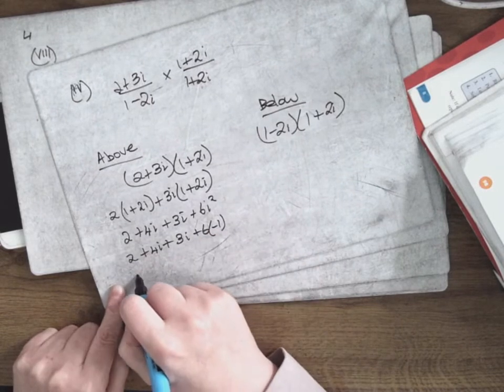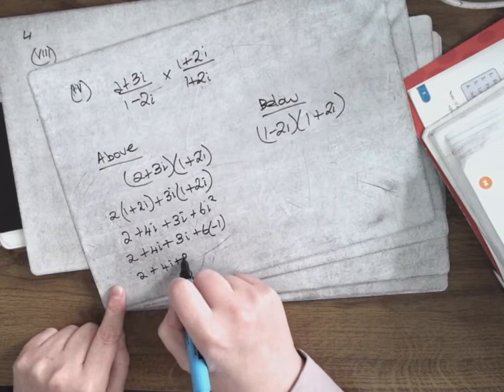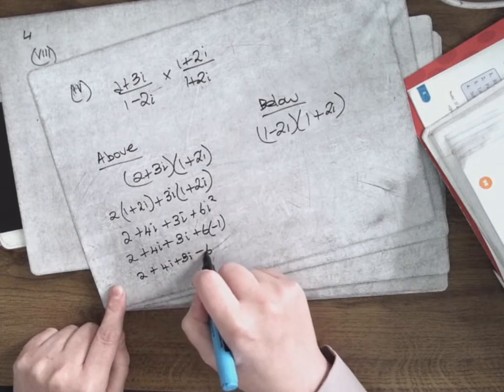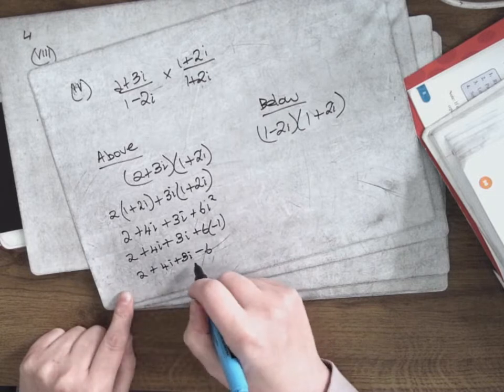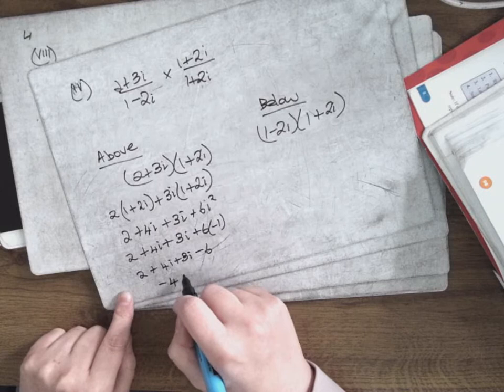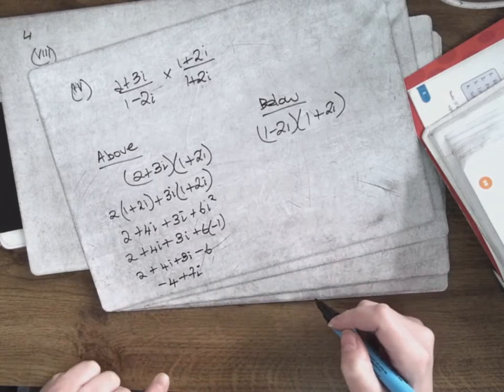So that would be 2 plus 4i plus 3i. A plus by a minus is a minus, 6 by 1 is 6. So then that's 2, put the real bits together, 2 minus 6. So 2 take away 6 would be minus 4. And 4i plus 3i is 7i. Okay, so that's what you get above the line.